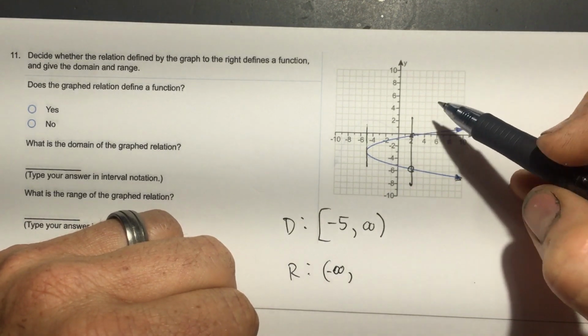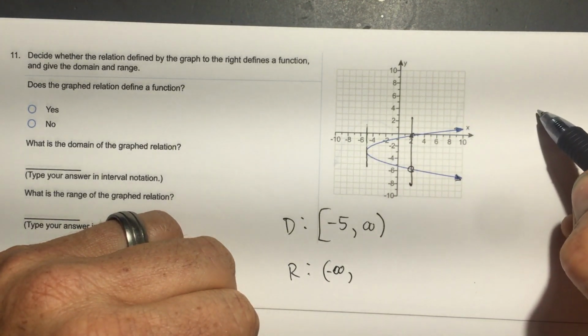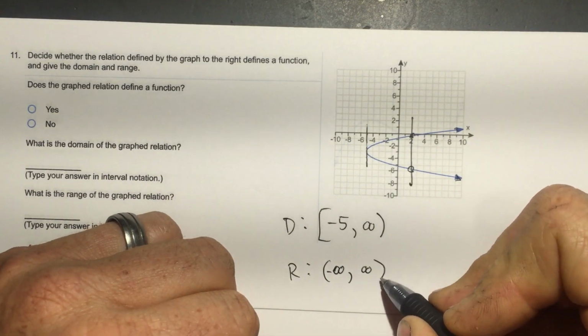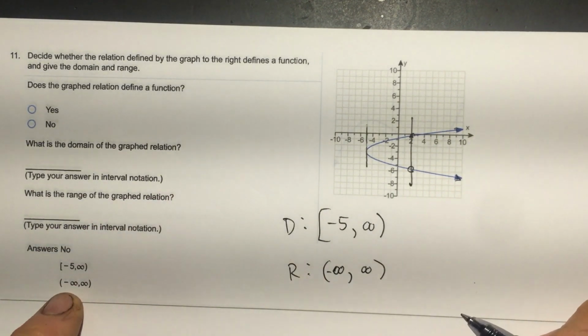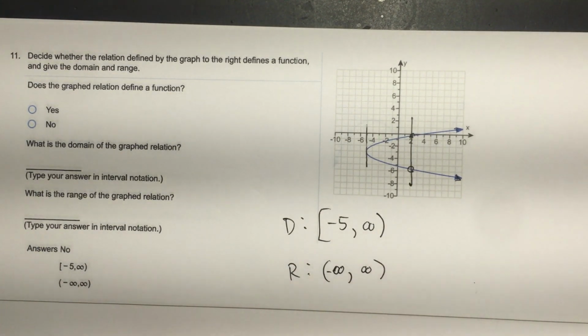What's the furthest up that it goes? Well, as this thing goes this way, it's going up and up, and it's going to go forever. So that would be my range. So you see our answer over here. That would be my domain and range.